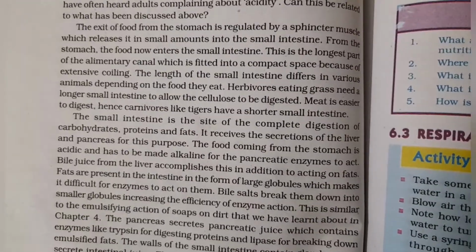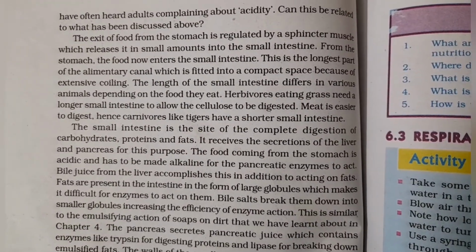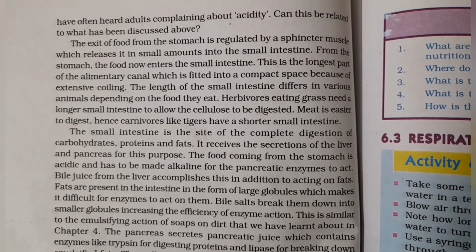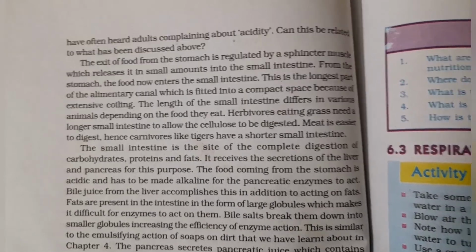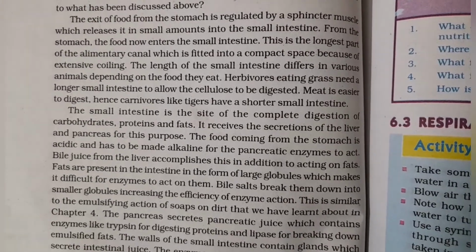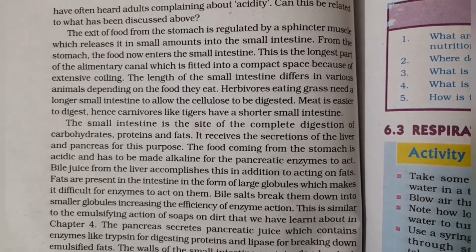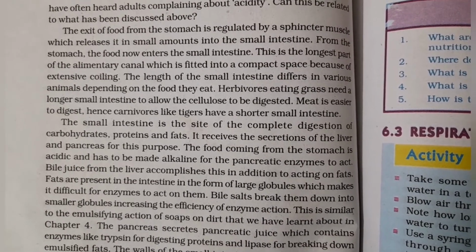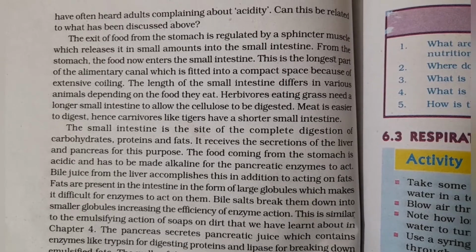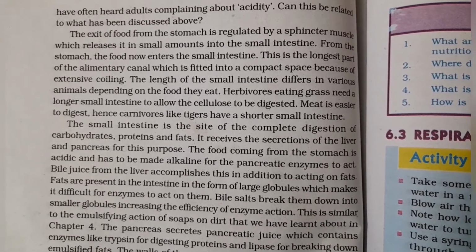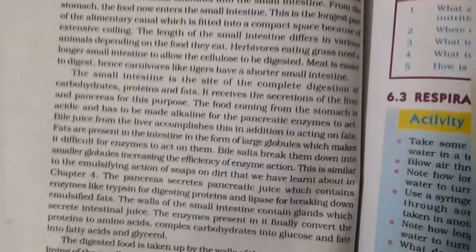If we are talking about the small intestine, it is actually really long, but it is coiled to avoid taking too much space. So it is the longest part of the alimentary tract. The food has exited from the stomach, and it is regulated by a sphincter muscle which releases it in small amounts to the small intestine.